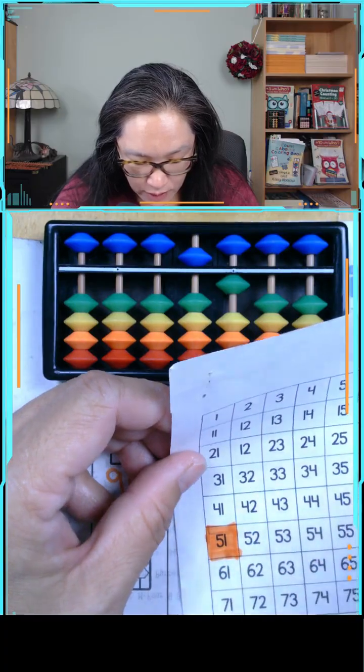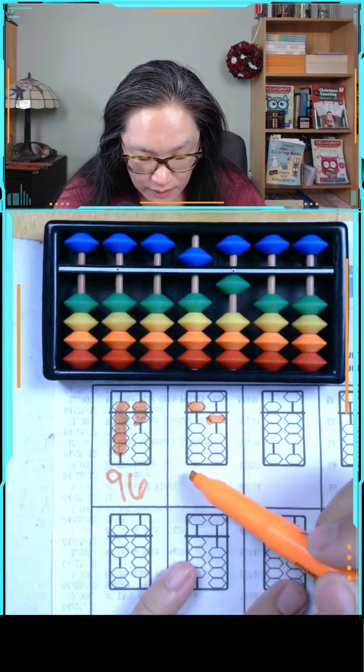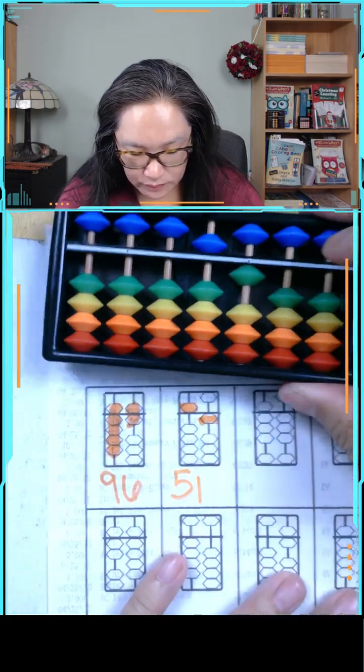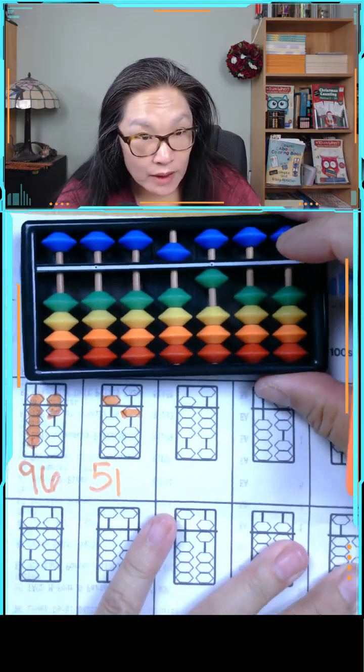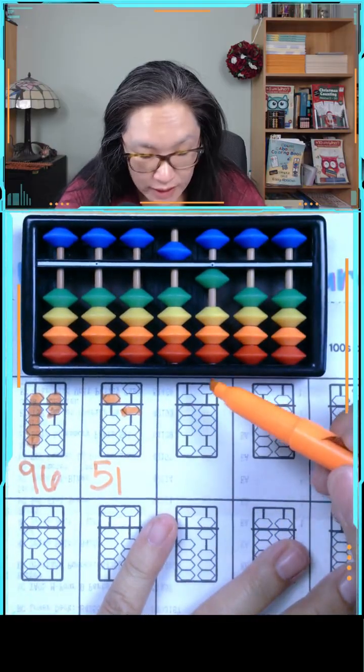What we're doing is we're learning how to read the abacus. 51. And then we have our next number.